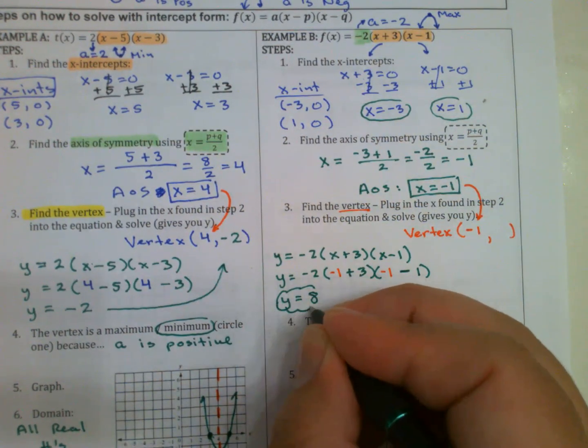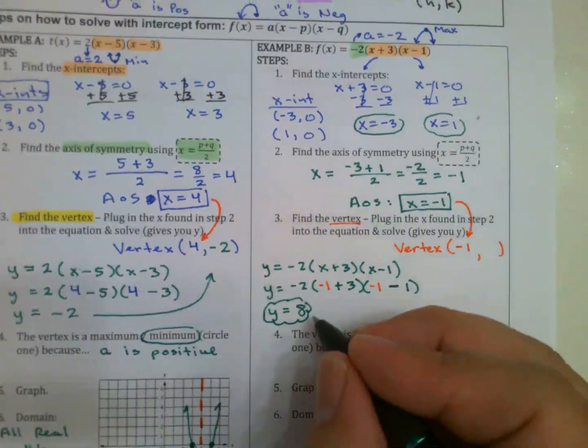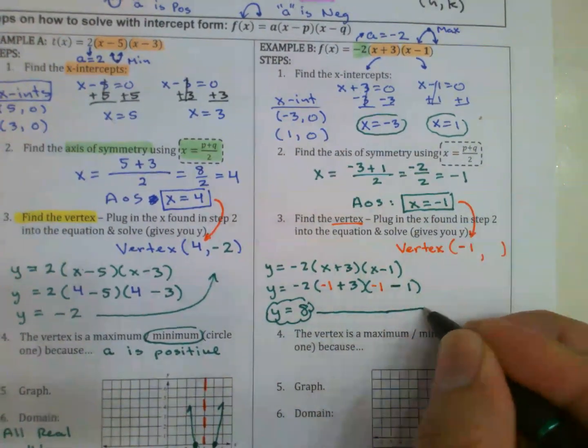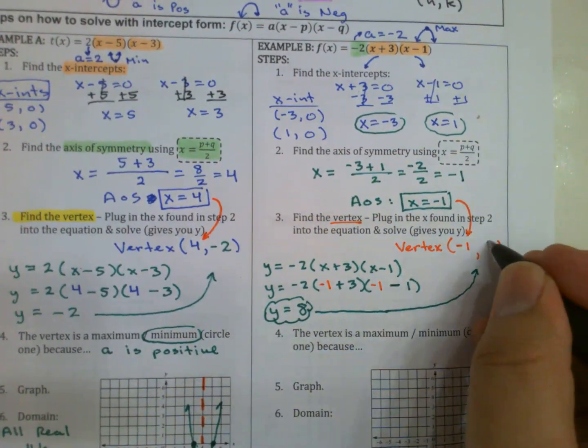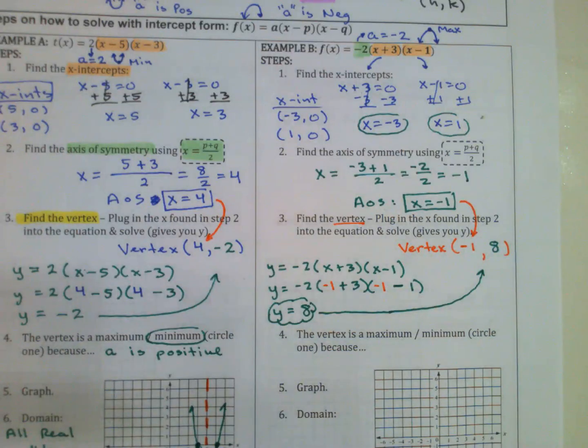And once you have that y, don't forget, that's not something I'm going to plug in or graph. I'm going to bring that back over here. And now we have our vertex. Now we know where this parabola is going to make that turn.